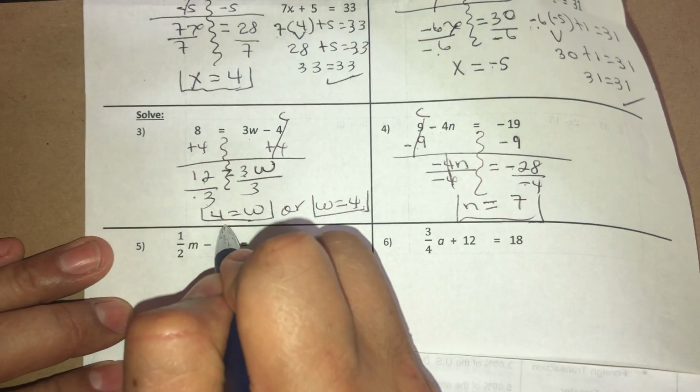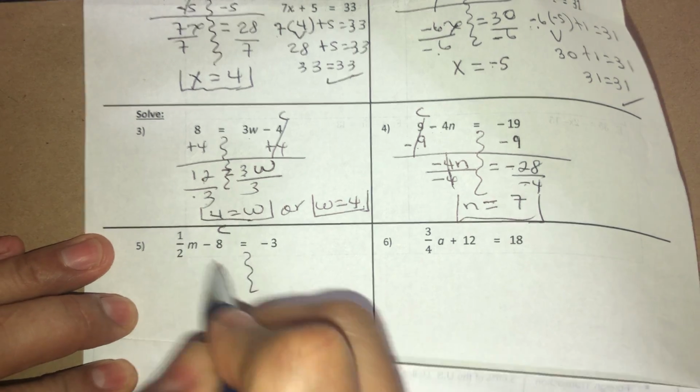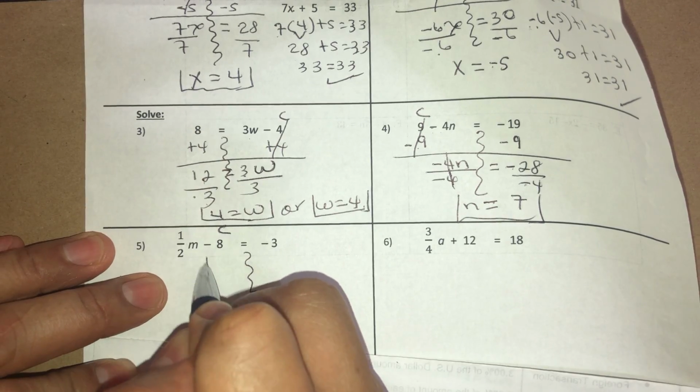Same thing here. Let's move on. This is my constant, okay? I'm going to do my bottom line. Because that's minus, I will do plus.